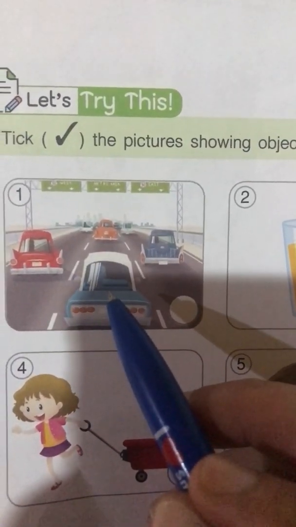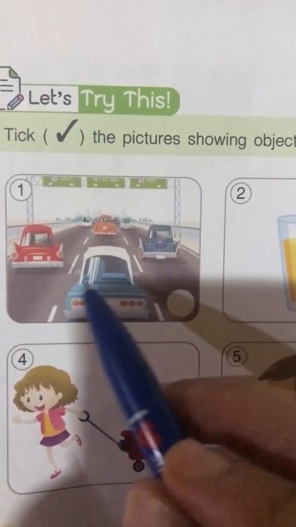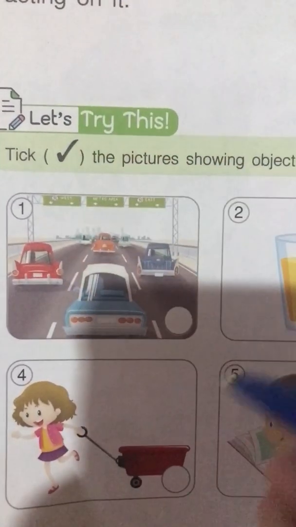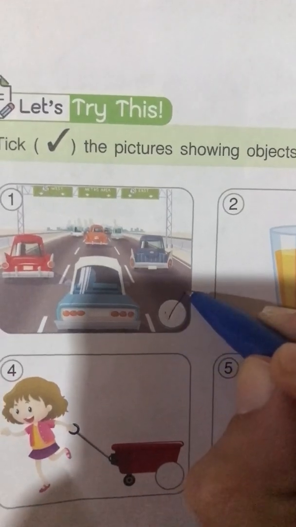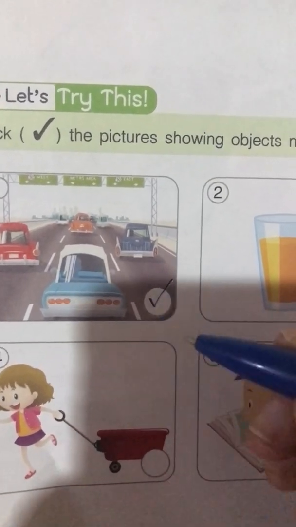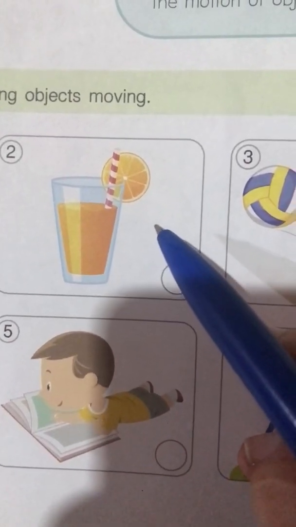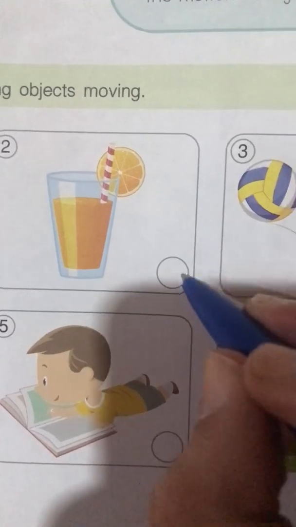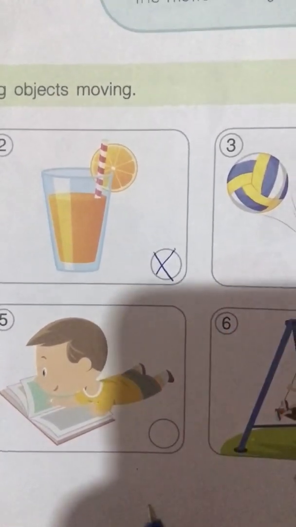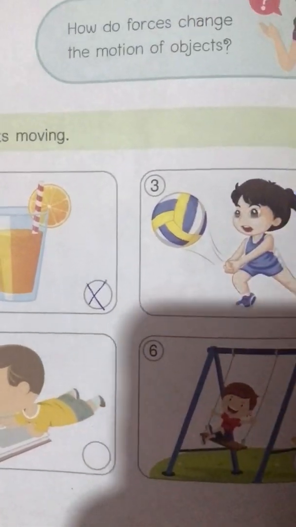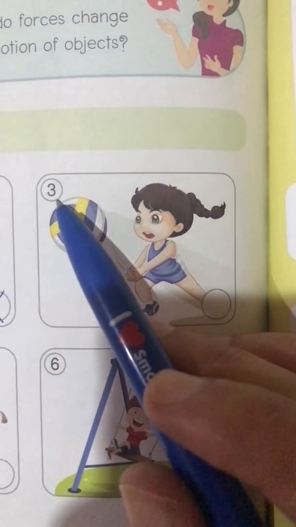This car, is it moving or not? They are moving. Yes, so we write a tick for picture number 1. Picture number 2, orange juice, is it moving or not? No, it's not moving. So we cross picture number 2.